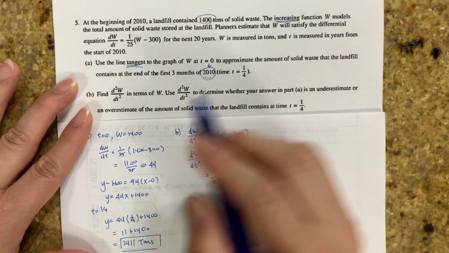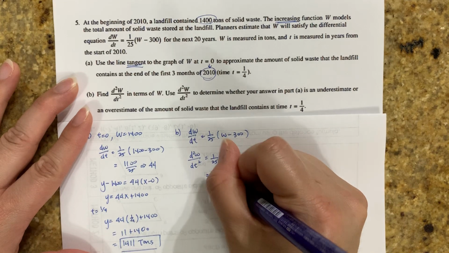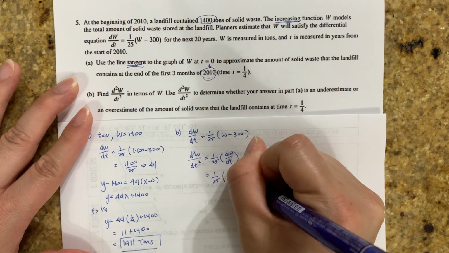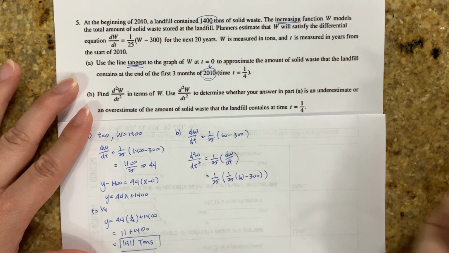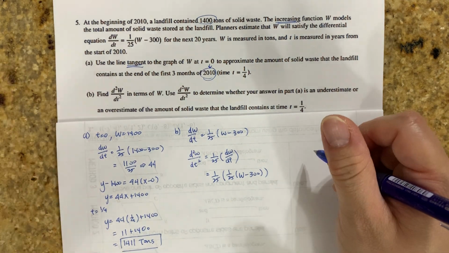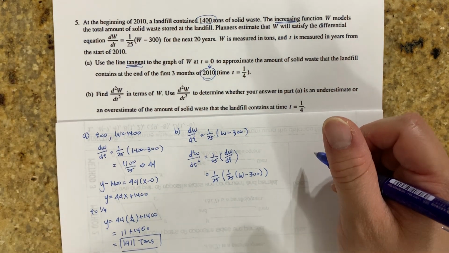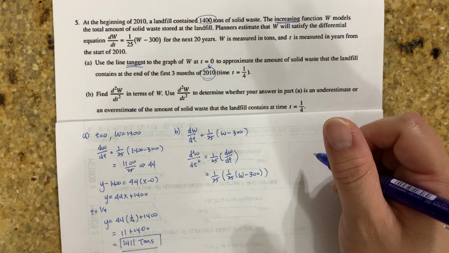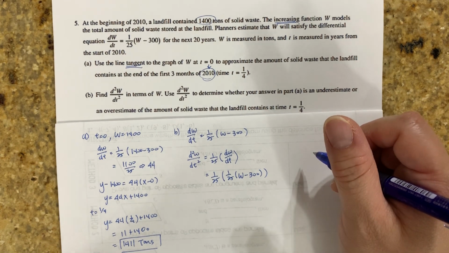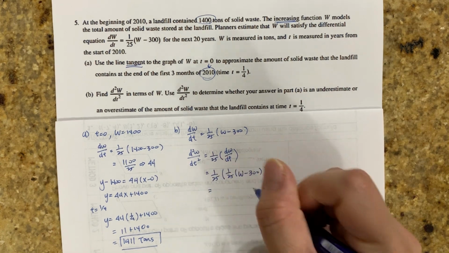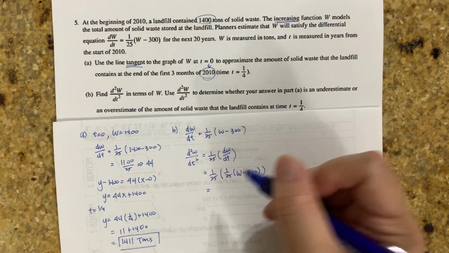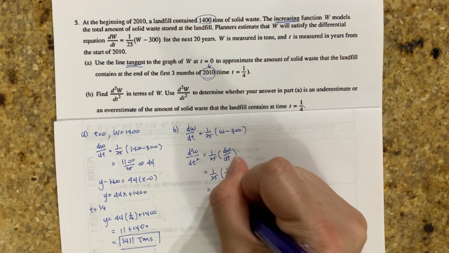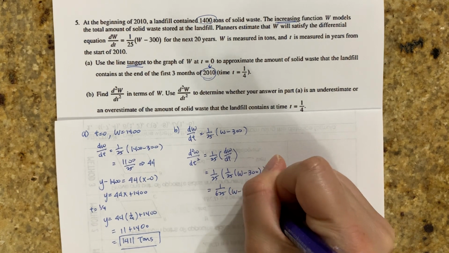But what is dW/dt? dW/dt is this, so you just need to plug it back in again. I know it sounds a little convoluted, but this is the way it's working. It's kind of like the implicit differentiation where we plug the original function back into the derivative, okay? So that gives me 1/25 times 1/25, which is 1/625, times (W minus 300).